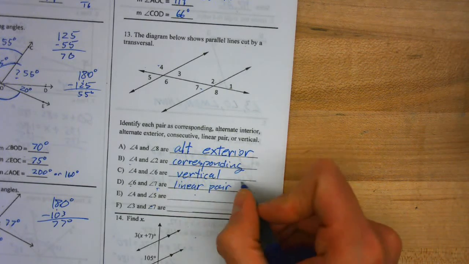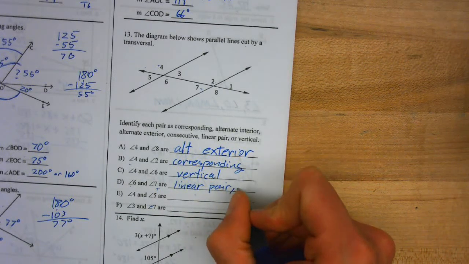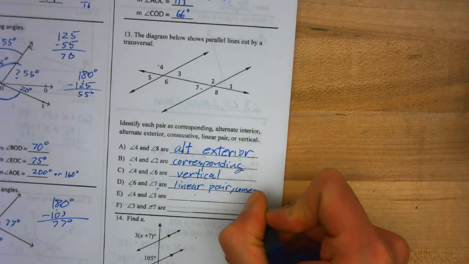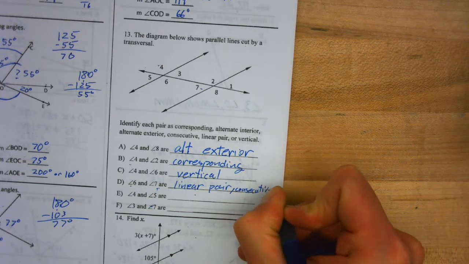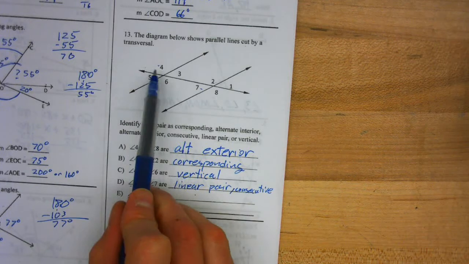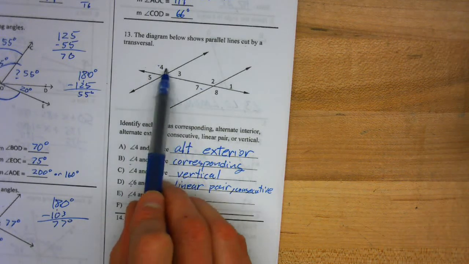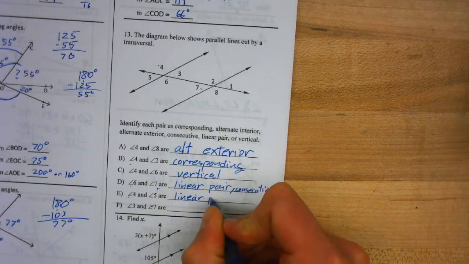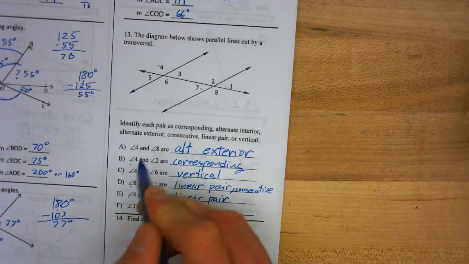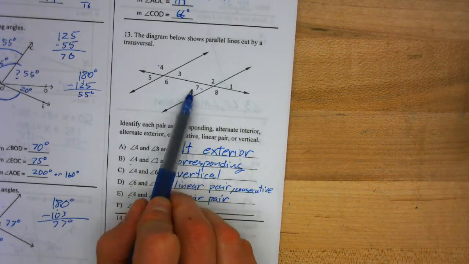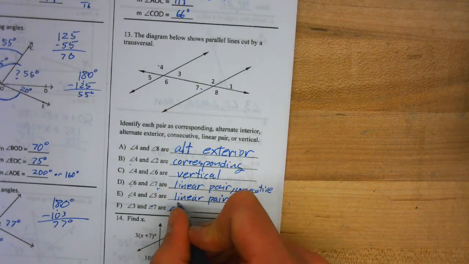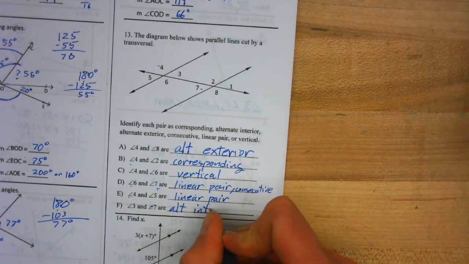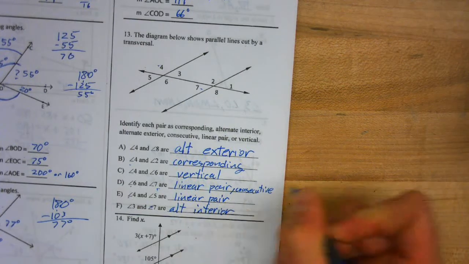They're also consecutive. 4 and 5 are a linear pair. And then 3 and 7 are alternate interior angles. So alt interior. Okay.